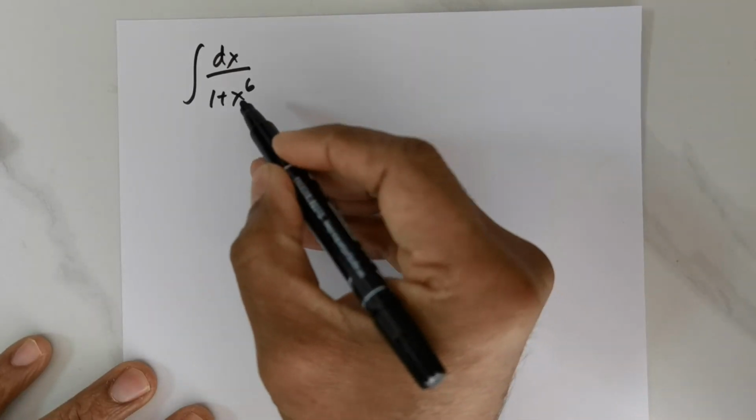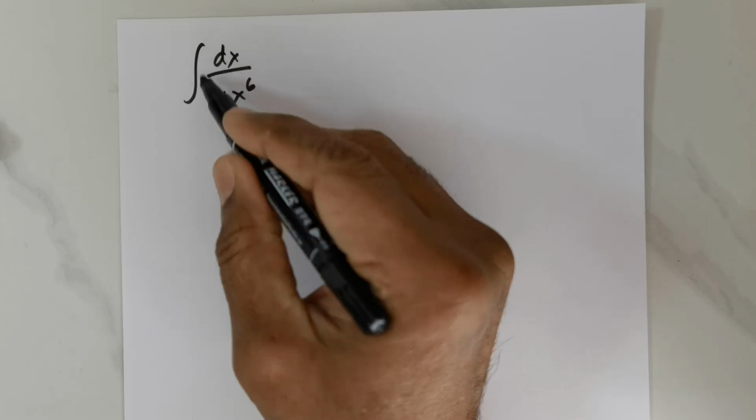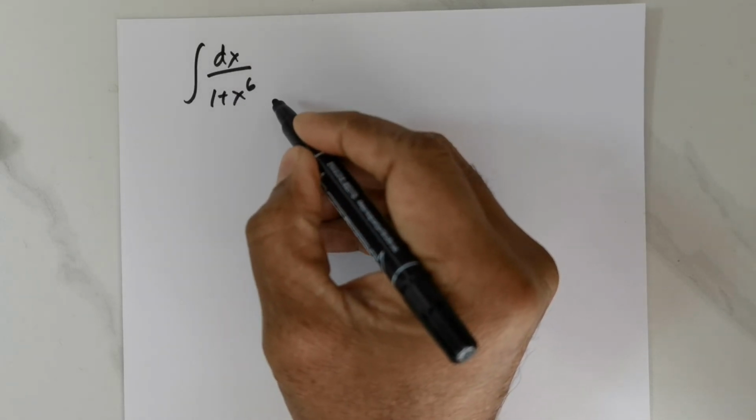Good day everybody, we got an interesting question. Not only interesting, but it is also a challenging question. We are expected to integrate the integral of dx over 1 + x^6.